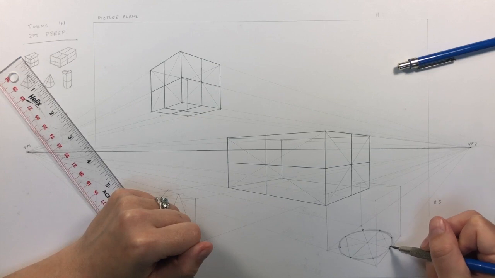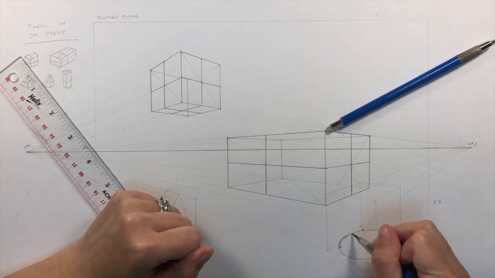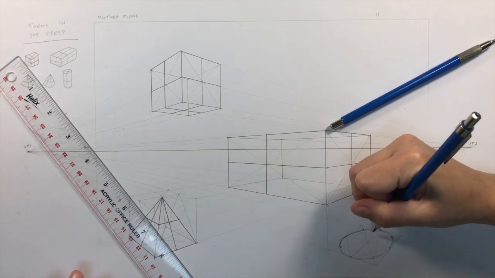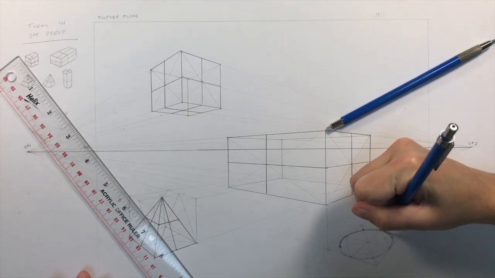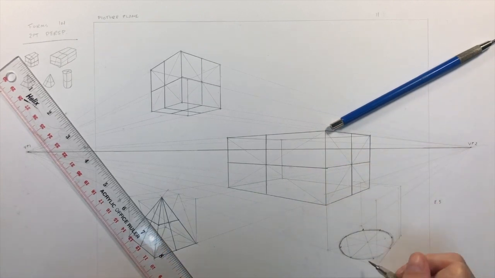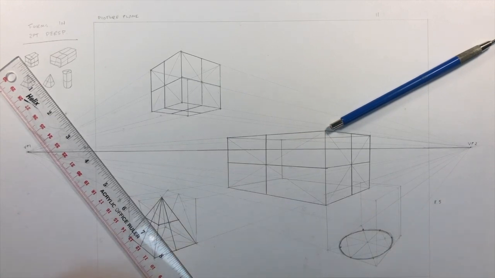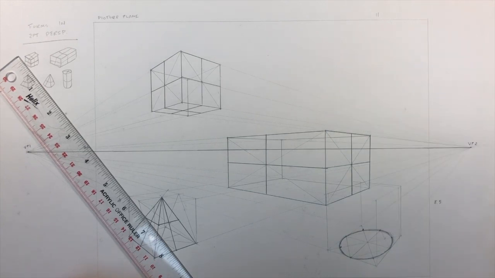It definitely takes a little bit of practice. I'm going to darken this in. Sometimes your ellipses can be a little bit wonky if you don't do this super accurately, but try to make it as clean as you possibly can. And then you have your ellipse here.